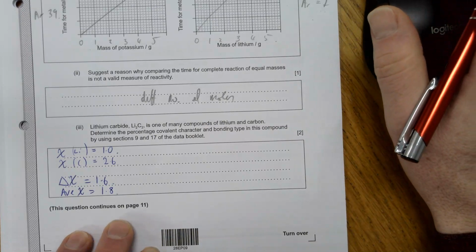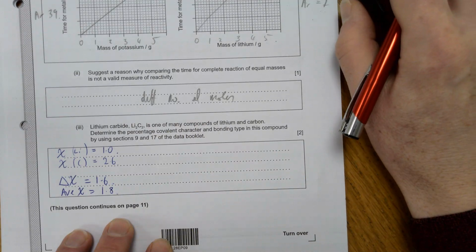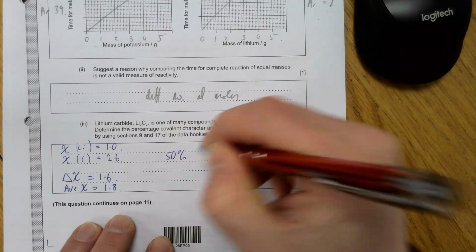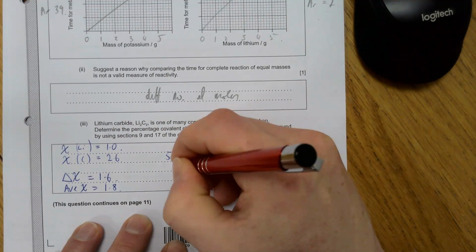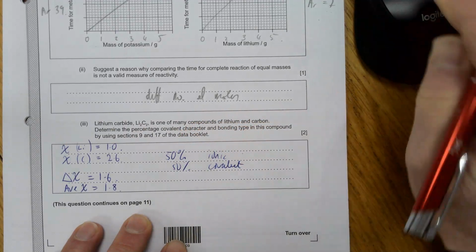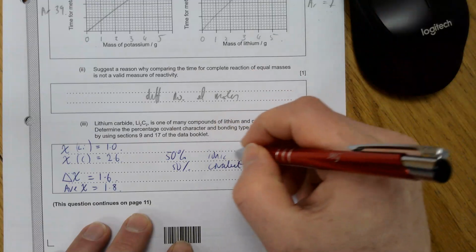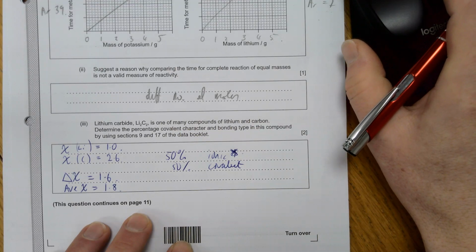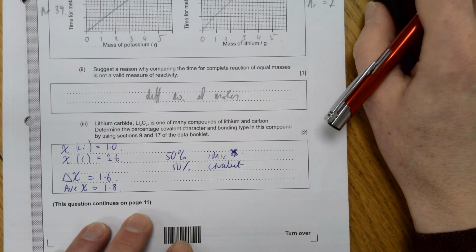If you then simply plot those numbers on the Van Arkel-Ketelaar bonding triangle, you can see it comes pretty near the middle of it, and it's 50% ionic and 50% covalent character. You get a mark for being clear that it actually falls within the ionic section of the triangle, which is slightly confusing given it's roughly 50-50. So it's in the ionic section, but it's got roughly 50% covalent character. Well, I don't know if you got that right. I think it's a slightly weird question, like a lot of these.